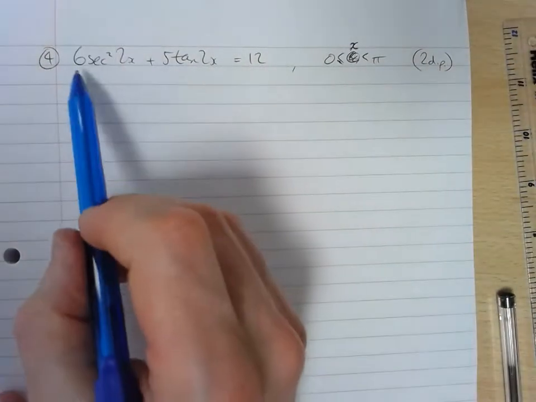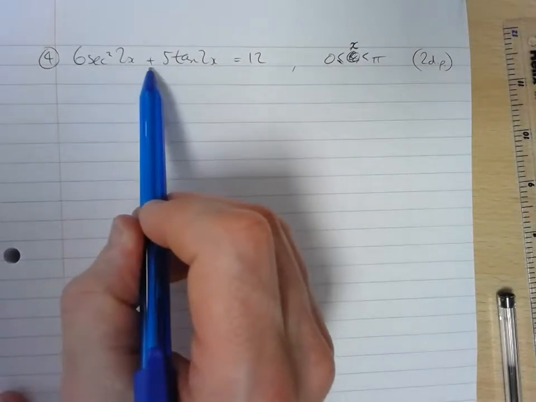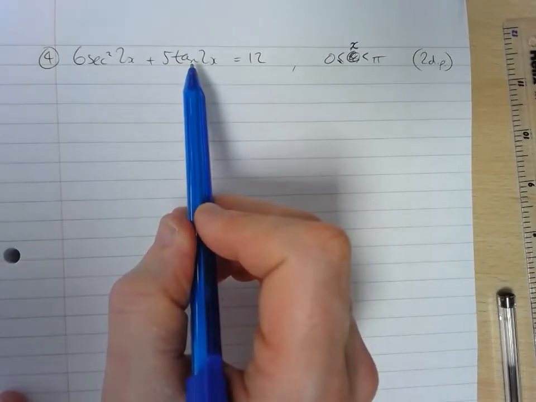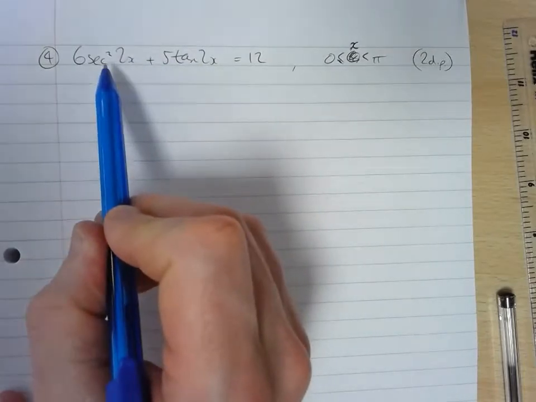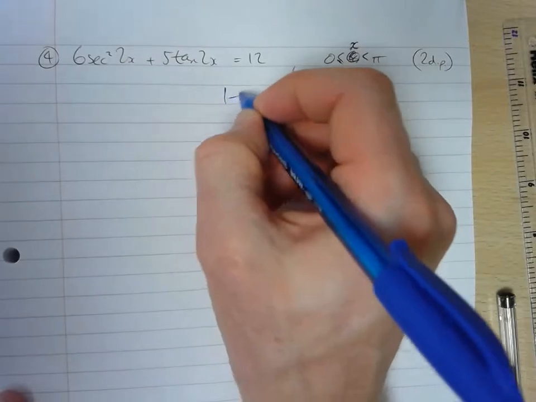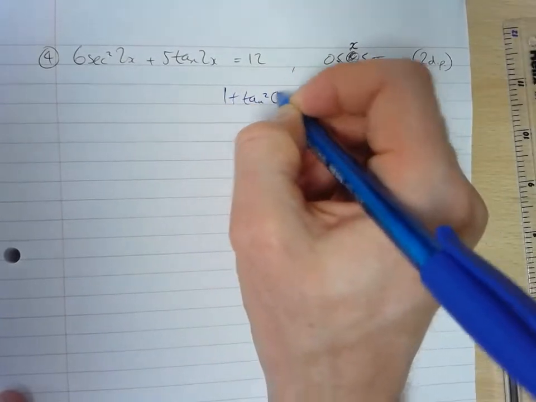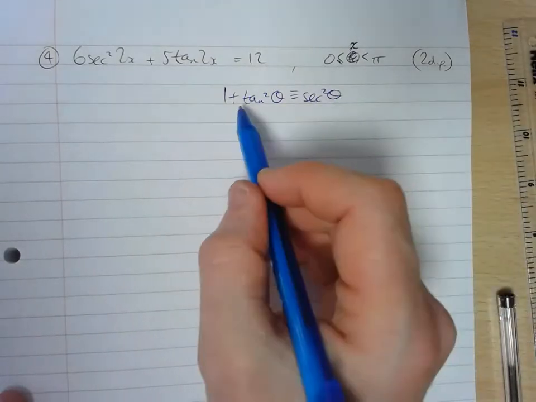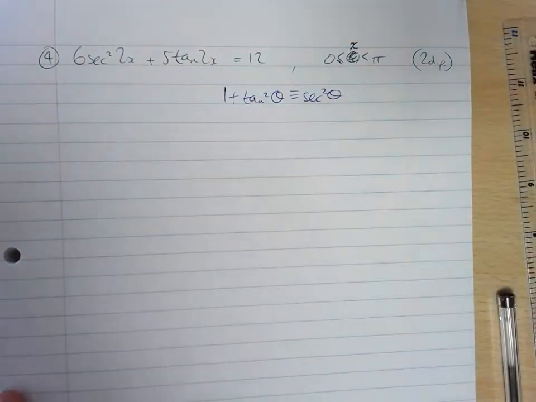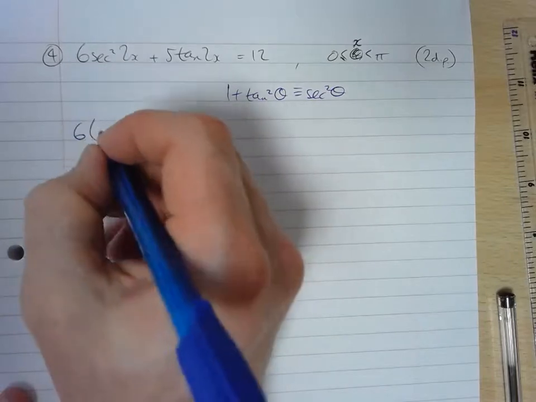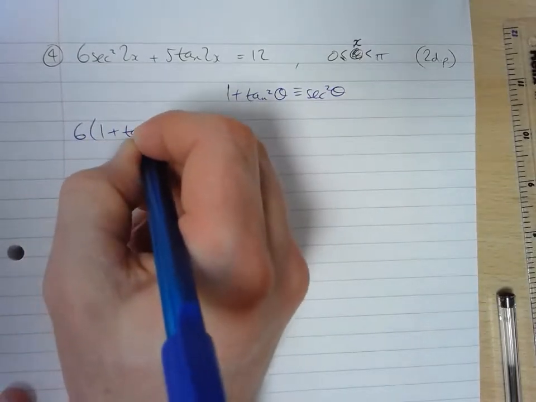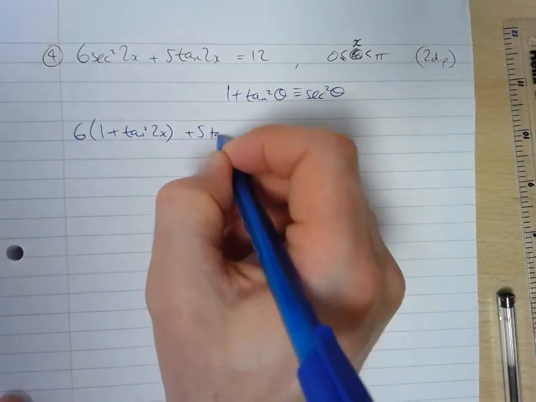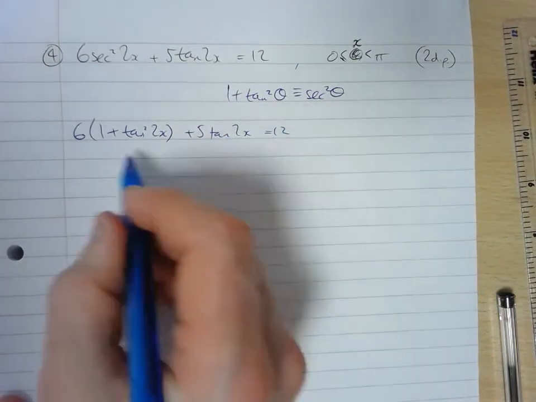Okay, so we've got 6 sec squared 2x plus 5 tan 2x equals 12. The tan we're going to need to keep because it's not squared. The sec squared we can change, and we can change using the identity 1 plus tan squared theta equals sec squared theta. Okay, so sec squared is then replaceable with 1 plus tan squared. So straight away here we replace that sec squared 2x with 1 plus tan squared 2x, then plus 5 tan 2x equals 12. So now everything is in terms of tan.